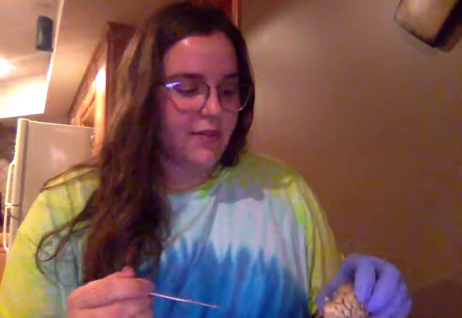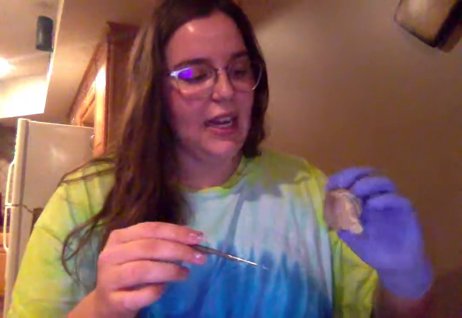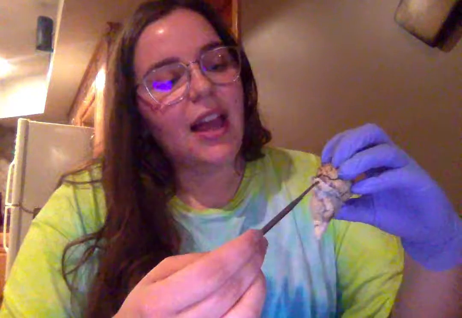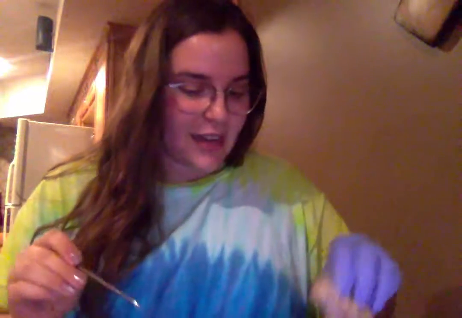And finally, we have the meninges. Now, I cut most of the meninges off to get to the actual brain, but there are 3 layers, and they all help protect the brain and line it. I have a little bit left on this tougher part of the cerebellum right here. But that was the anatomy of a sheep brain.